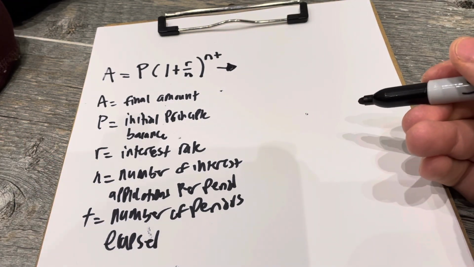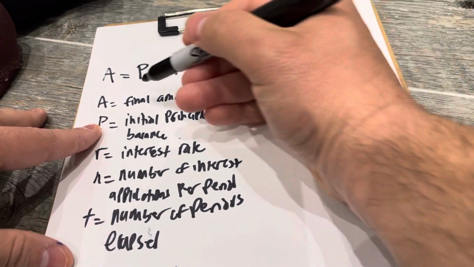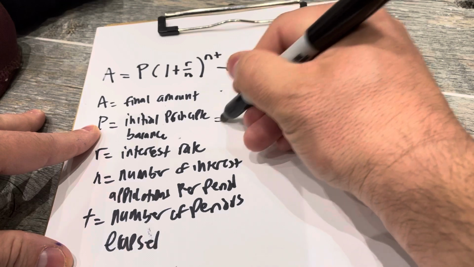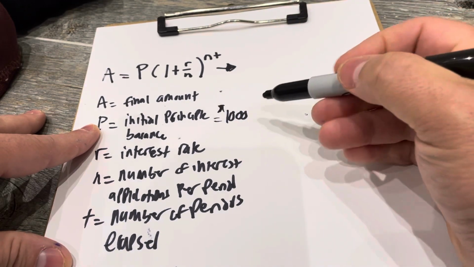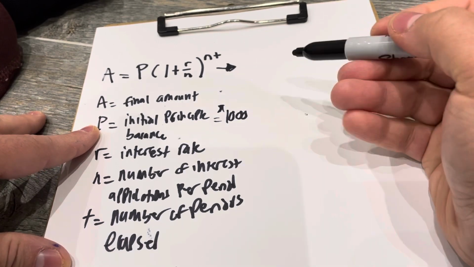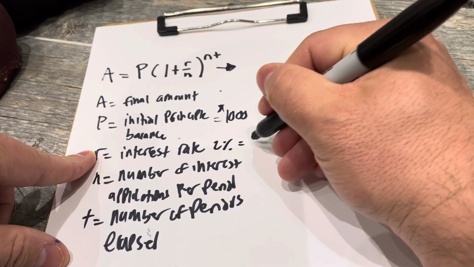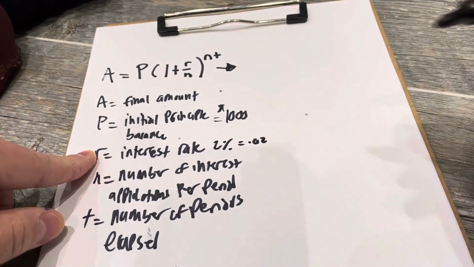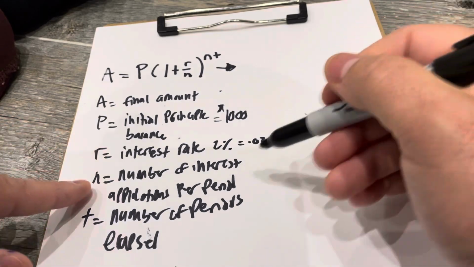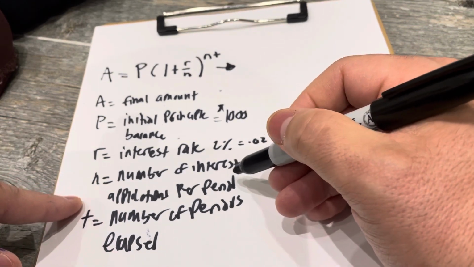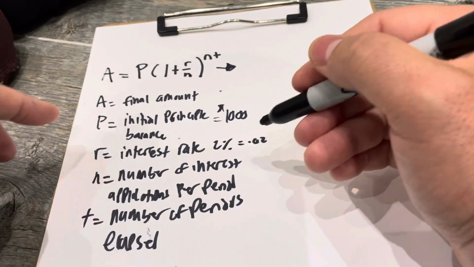So just so it's clear, to get the final amount, we're going to use a principal of $1,000. So we're going to initially invest $1,000. Our interest rate is going to be 2%, which is 0.02. So 0.02 is 2% as a decimal. The number of years is going to be 4 years.